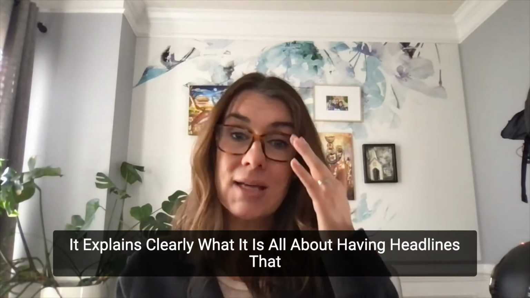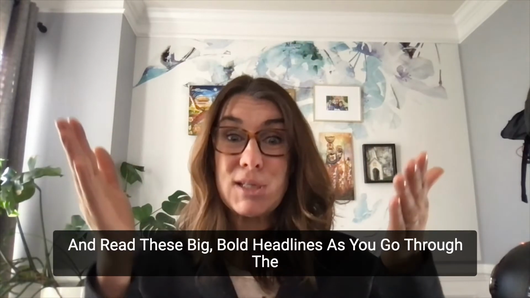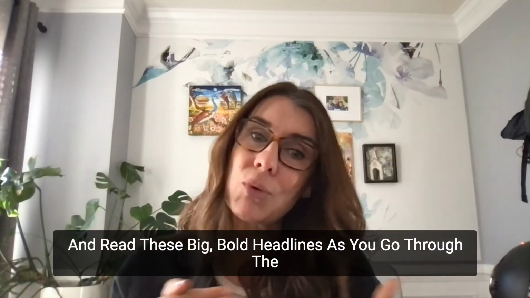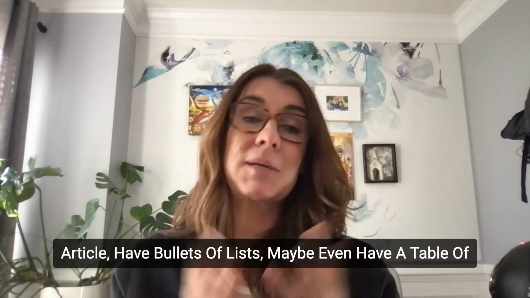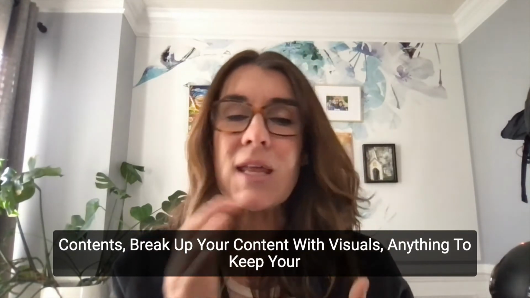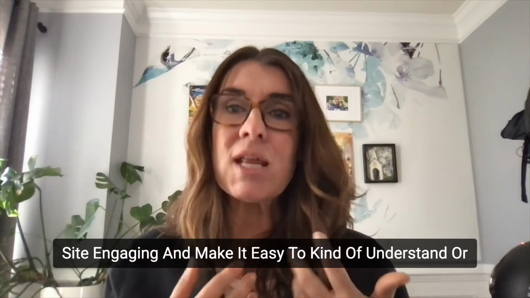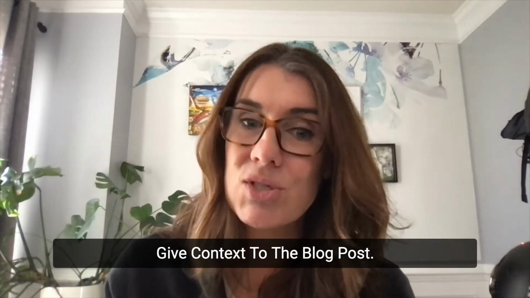Having headlines that break up the content so that you can scan and read these big, bold headlines as you go through the article. Have bulleted lists. Maybe even have a table of contents. Break up your content with visuals. Anything to keep your site engaging and make it easy to understand or give context to the blog post.